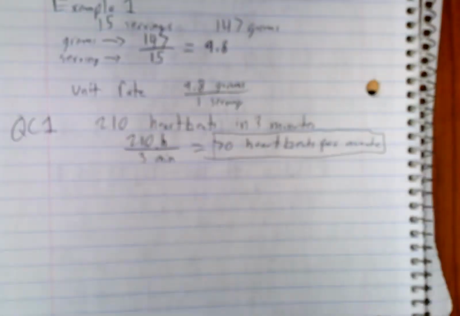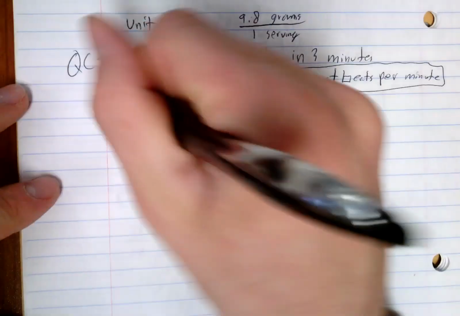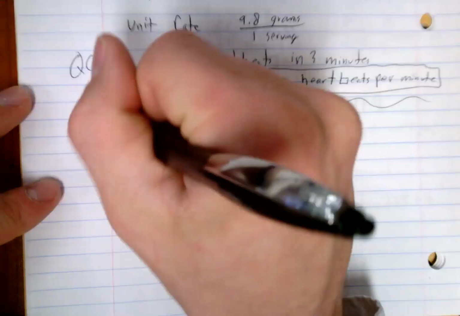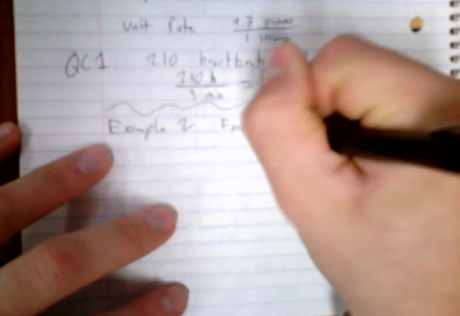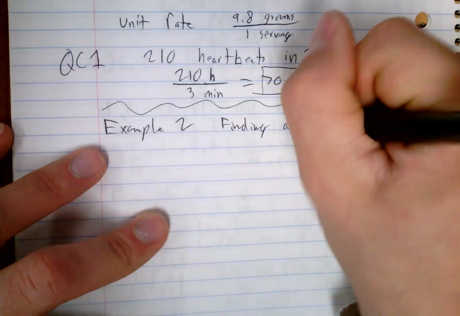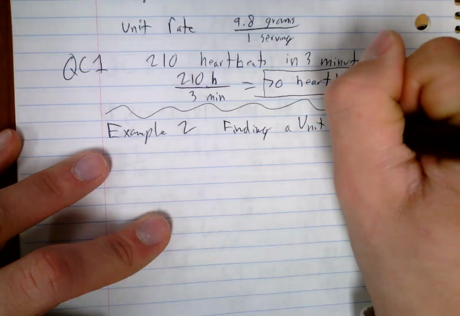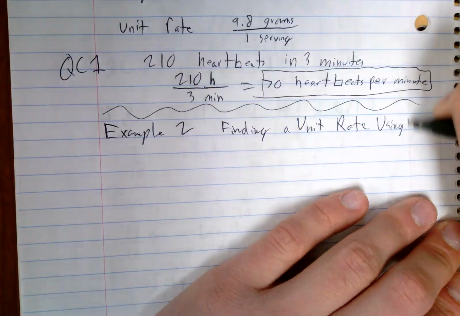Next we're going to have our second example. Example 2 is finding a unit rate using fractions.